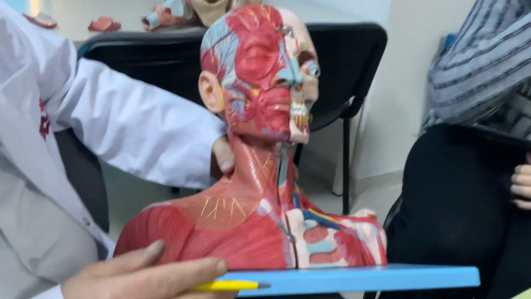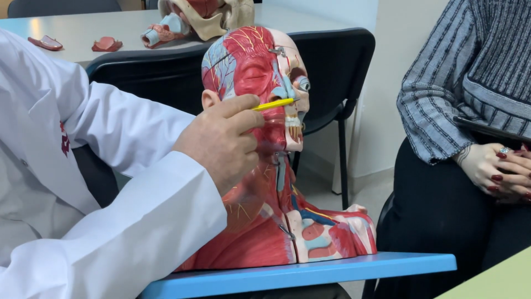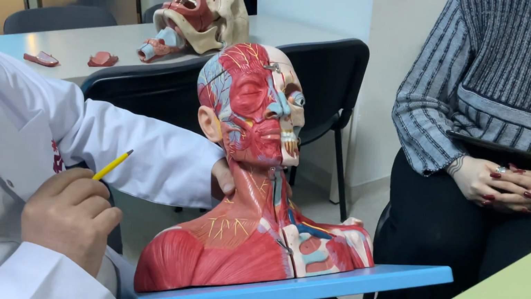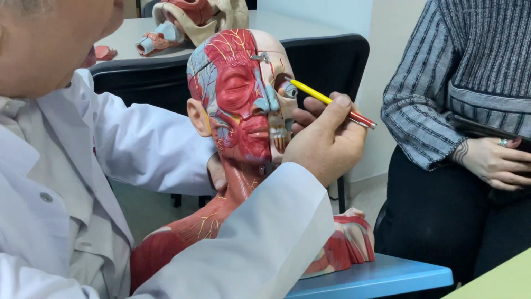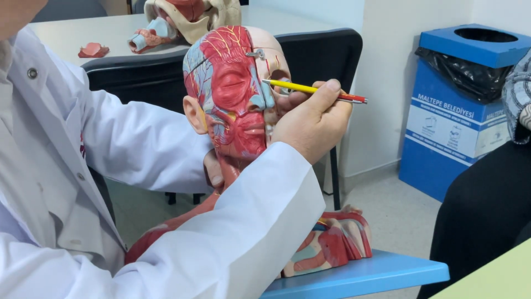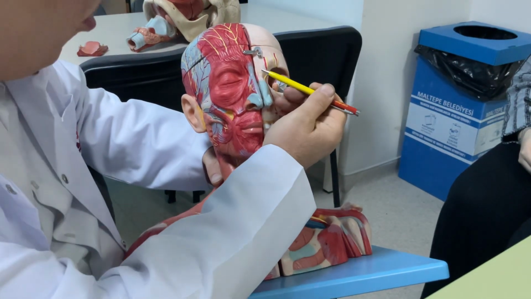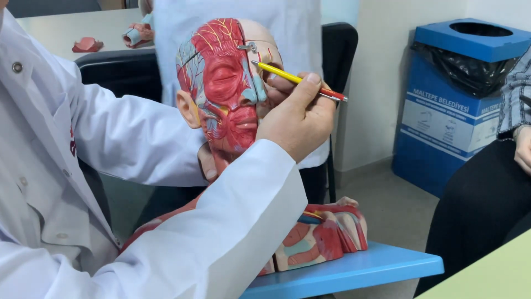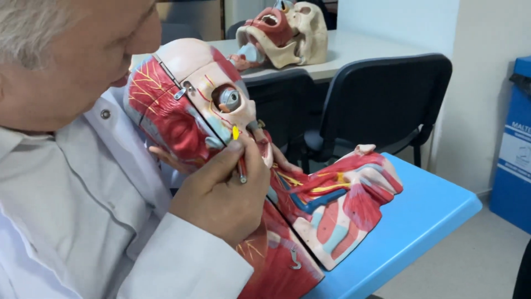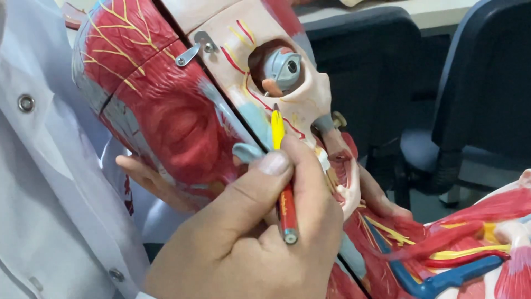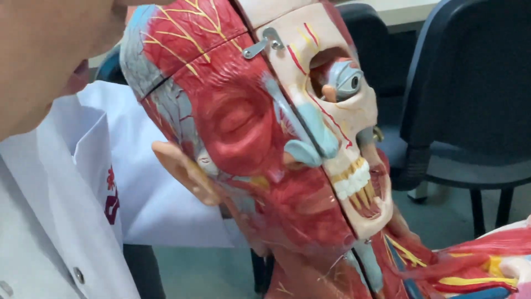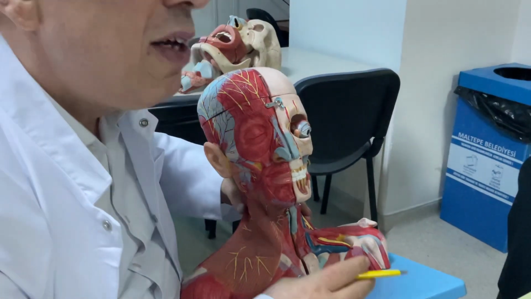Look at here. This is the external nose. The external nose is made of bones and cartilages. The bones are, look at, this is the nasal bone. We have a pair of nasal bones. Also the nasal part of the frontal bone. And right here, you see this one? This is the frontal process of the maxilla, making up the bony part of the nose.